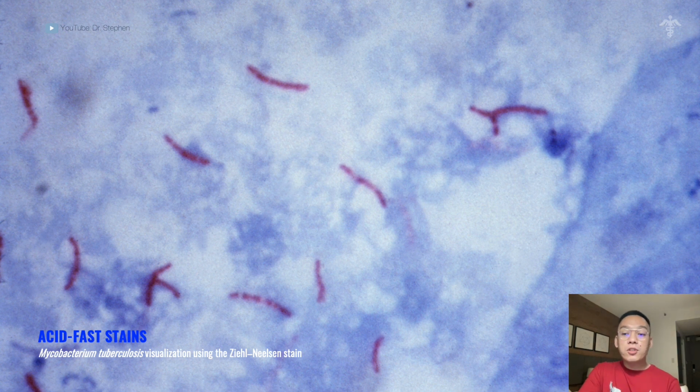Uptake of the carbol fuchsin requires heating the specimen, which we call the hot acid-fast stain. In this technique, called the Ziehl-Neelsen stain, we visualize Mycobacterium tuberculosis.